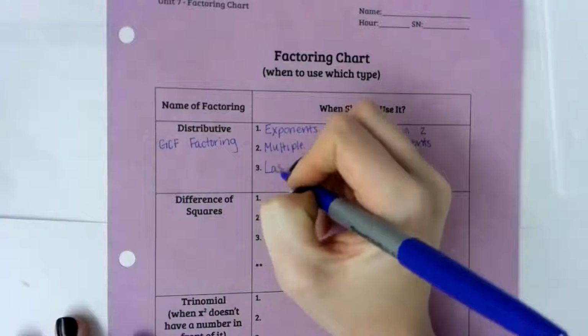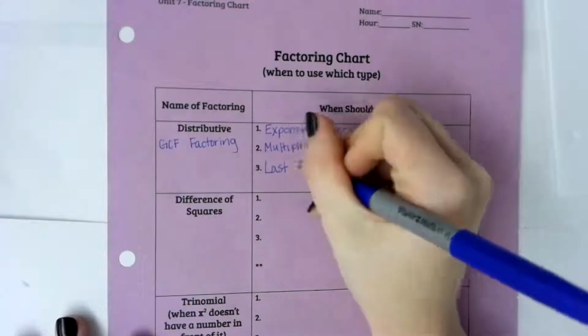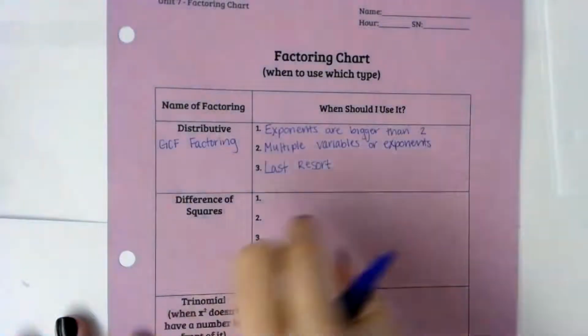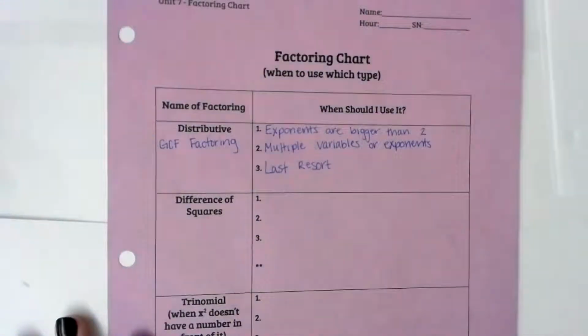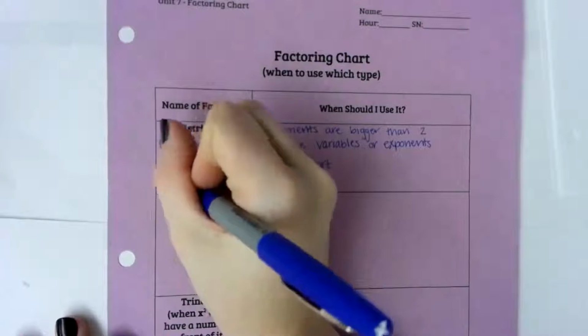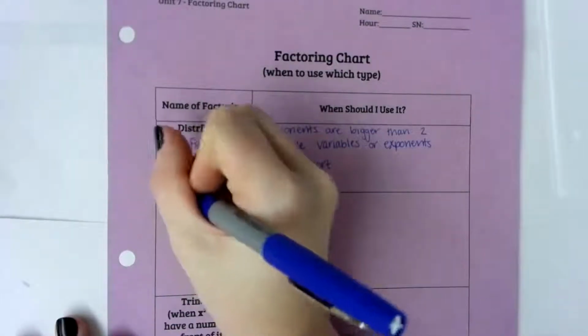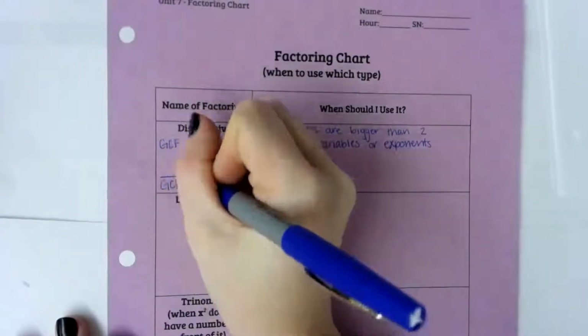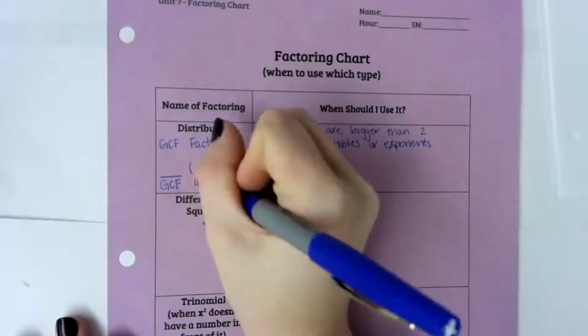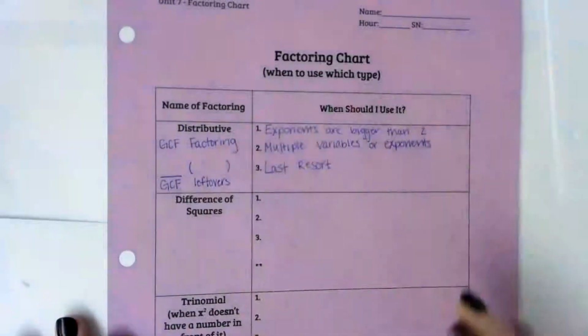But if nothing else works, so like if these ones wouldn't work otherwise, then this is a last resort method. So if you've tried everything else, then you would come to your GCF factoring. So remember, when you have your answer, you should have your GCF out front and then your leftovers in your parentheses.